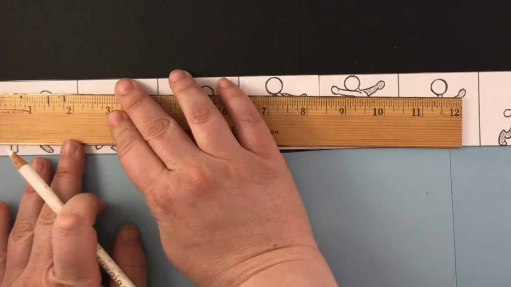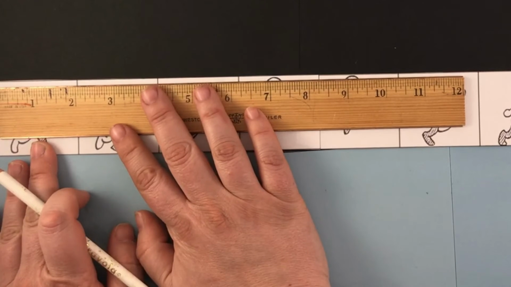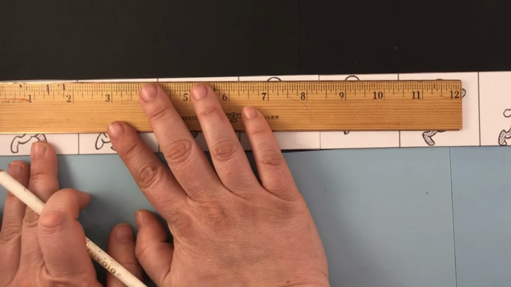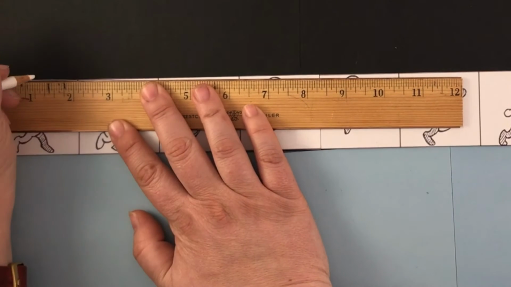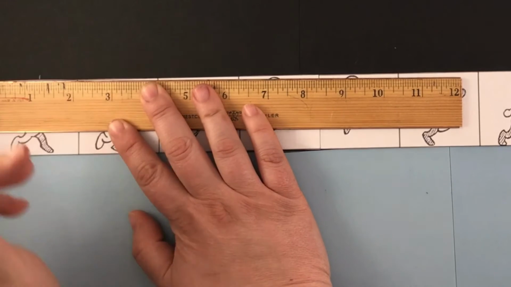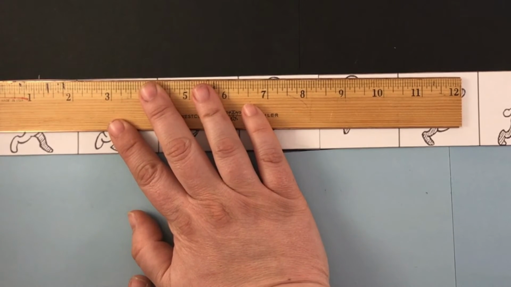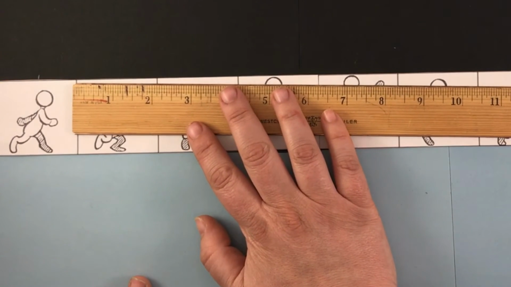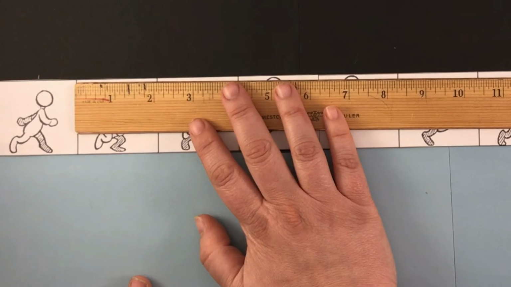I'm just going to go across, and every single cell right up at the very top on my black paper, I'm going to put a little mark.